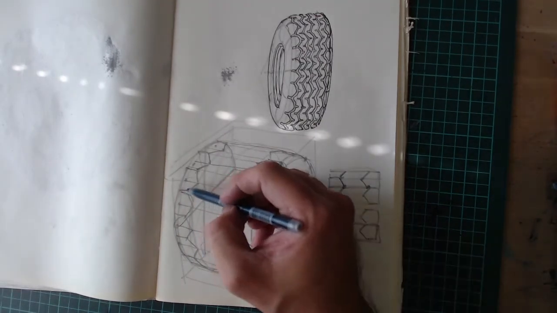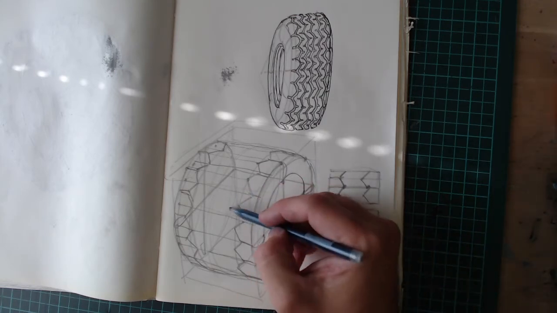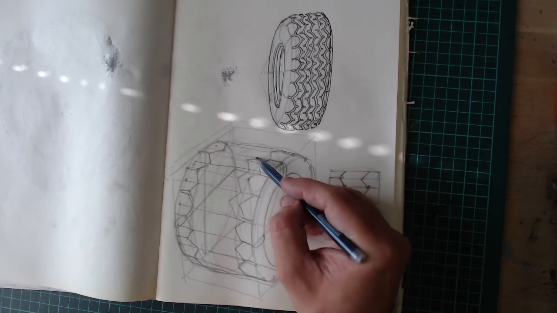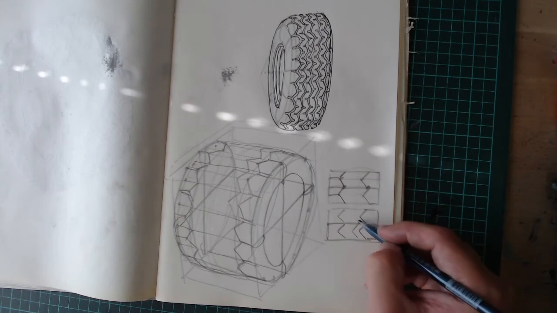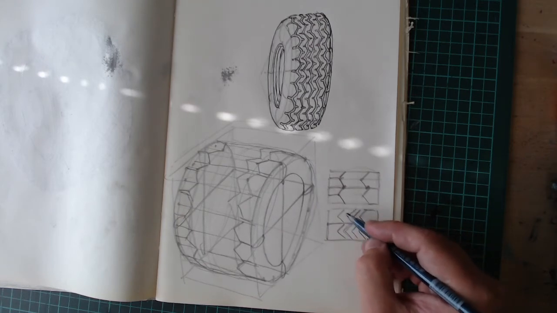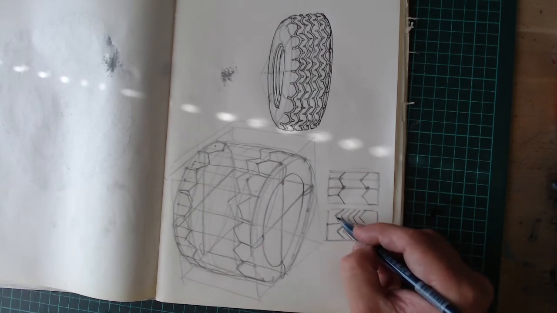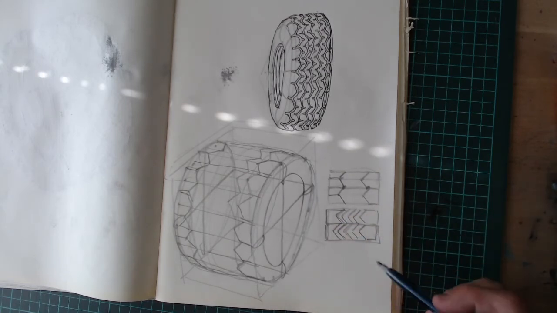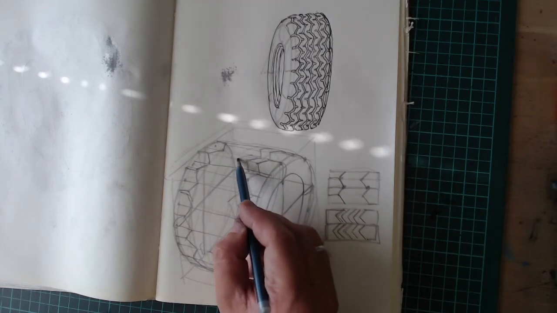Okay, and then we have this snake in between, so it will be like this. Just try to organize it so there will be enough space.